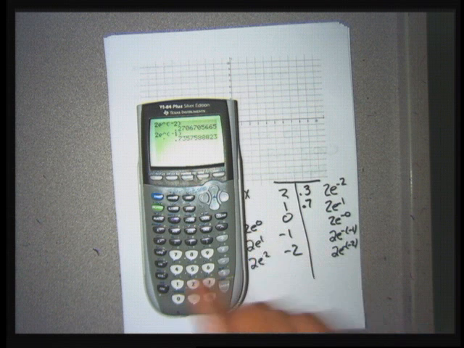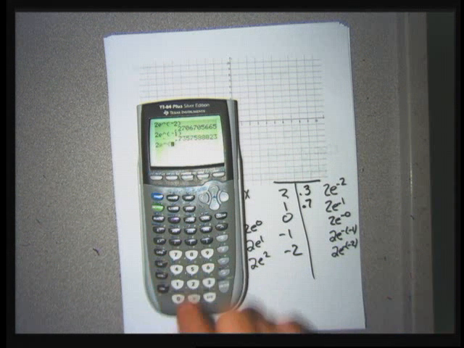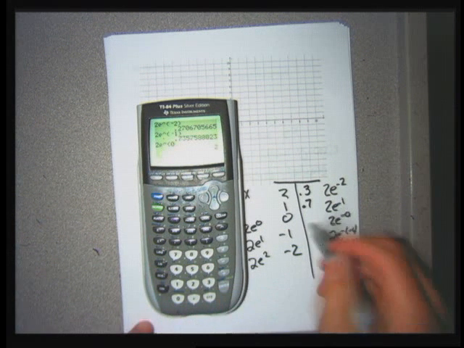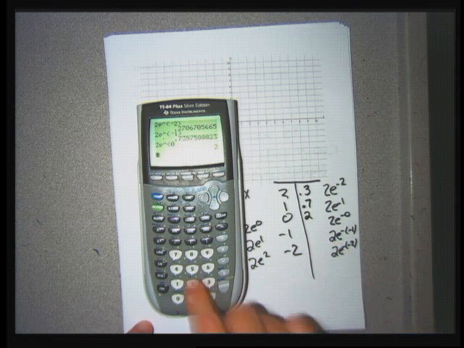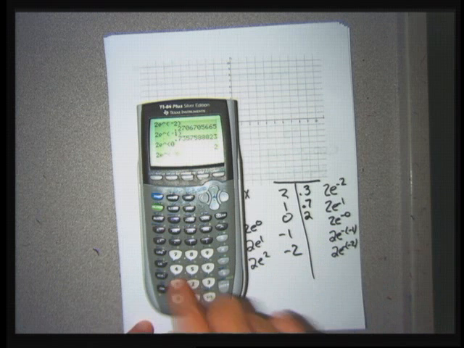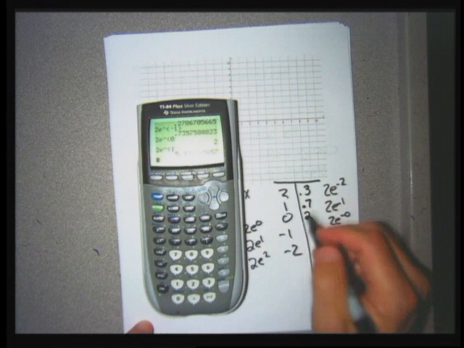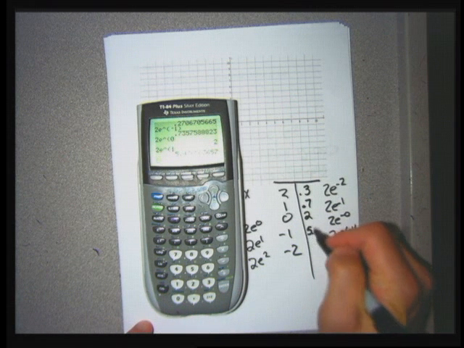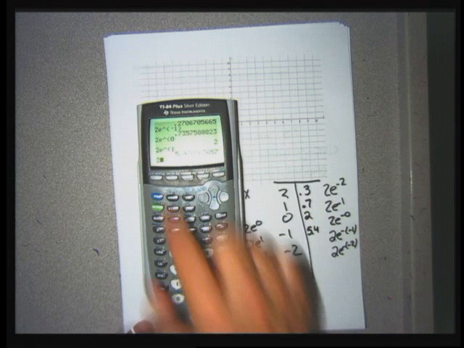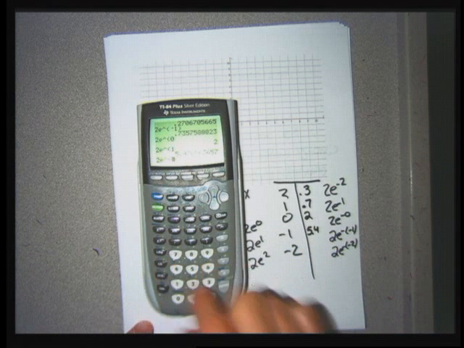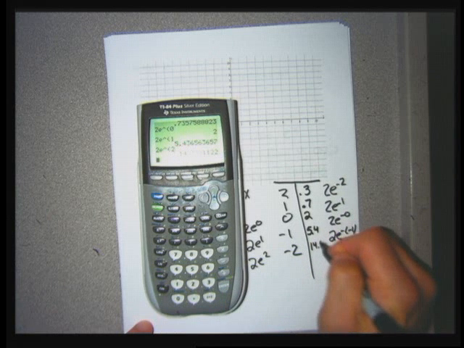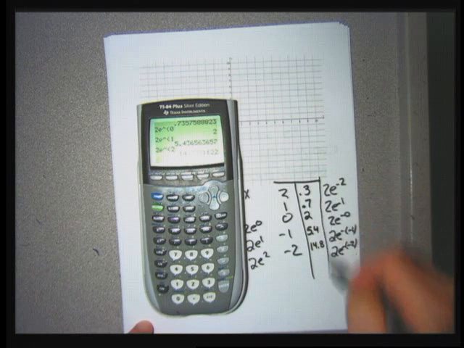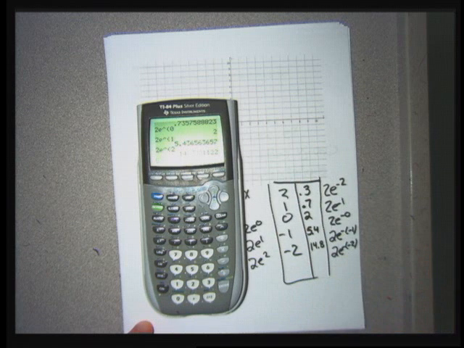And then 2e to the 0 gives me 2. Then 2e to the first, which happens for that point, gives me 5.4. And then 2e squared gives me 14.8, I'm going to write. So there's my table of values. I'm going to sketch a graph.